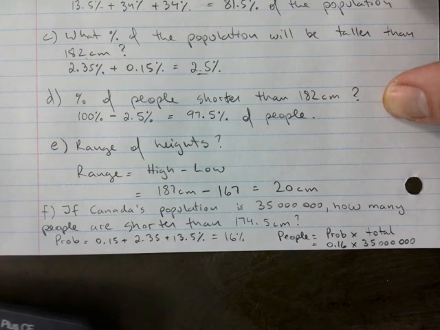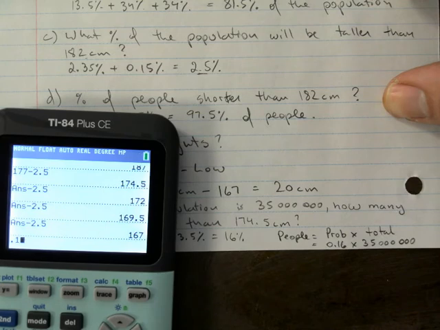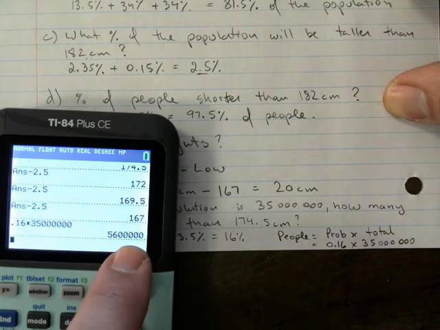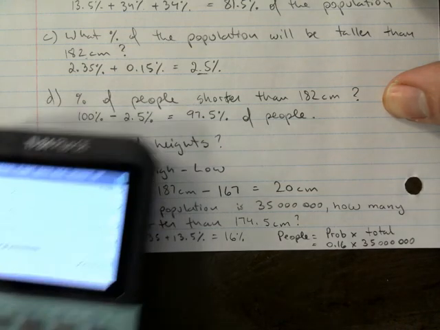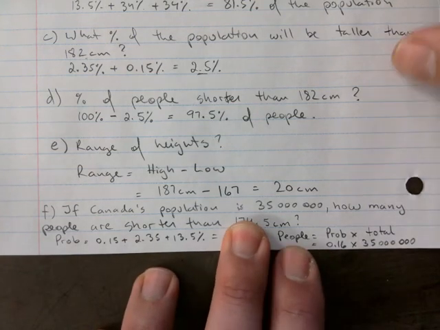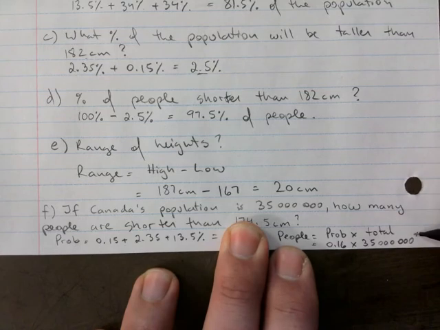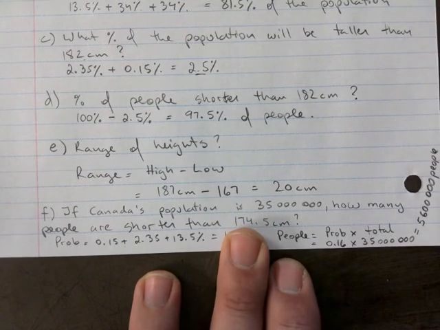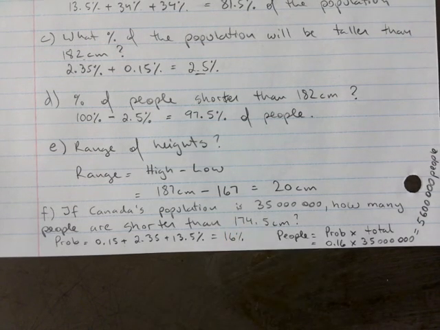You divide it by 100. And so I go 0.16 times 35 million. And that gets you to 5,600,000. Where am I going to fit that? I'm going to do something unconventional here. 5,600,000 people. Can you see that? It's like a choo-choo train there.